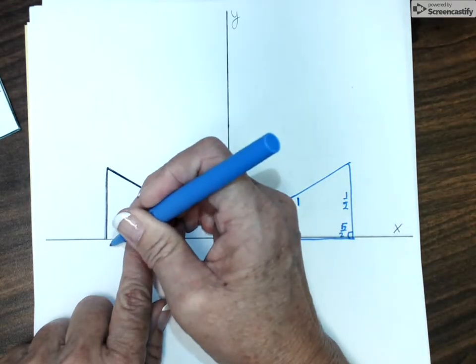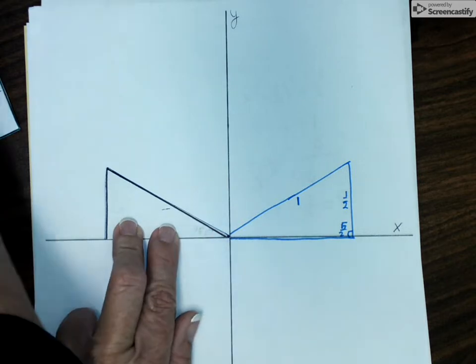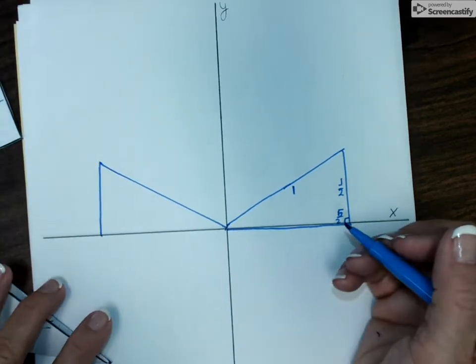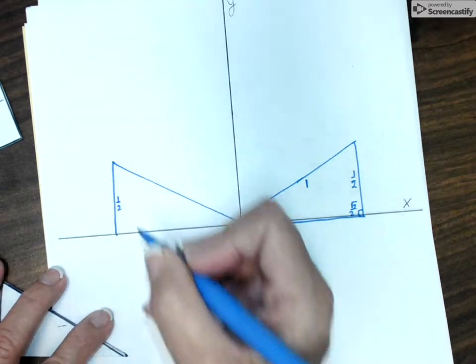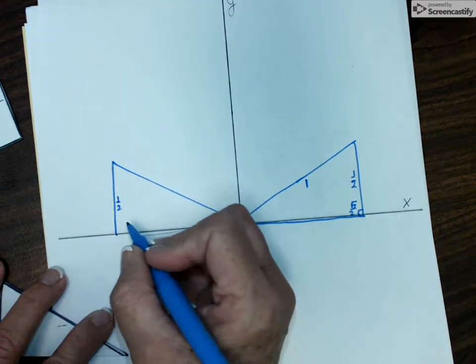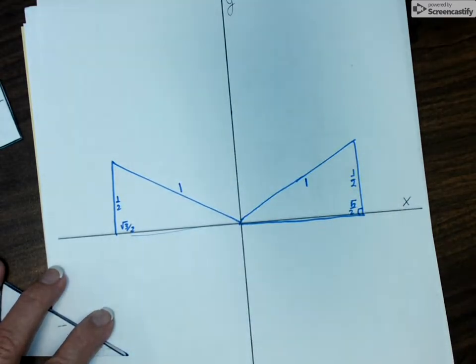My 90 degrees is formed over here. And trace it again. Filling in our sides once we've traced it, the height, or what I'm calling the height right here, is 1/2. This leg was square root of 3 over 2, and the hypotenuse is still 1.